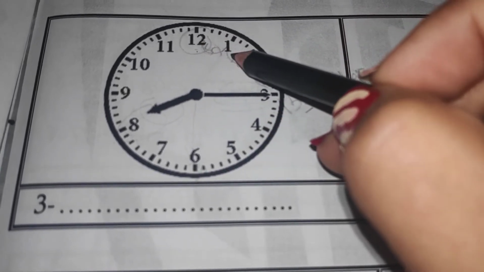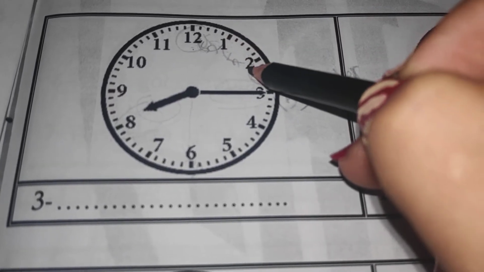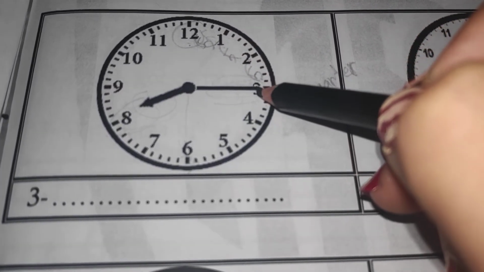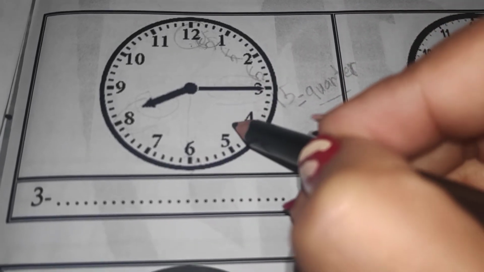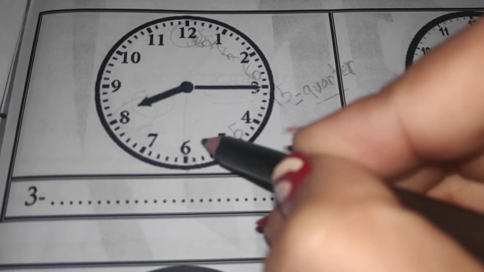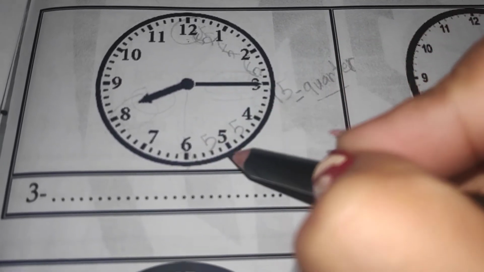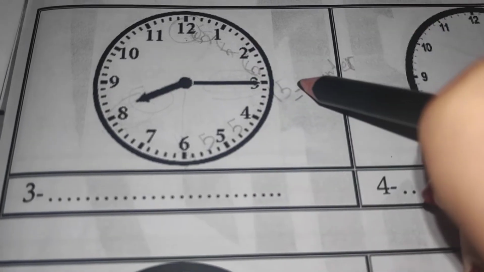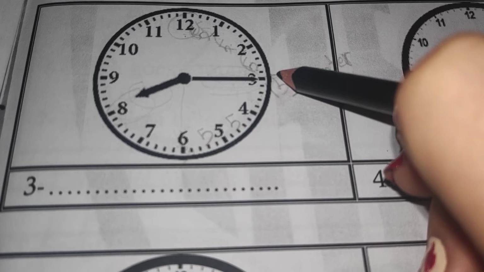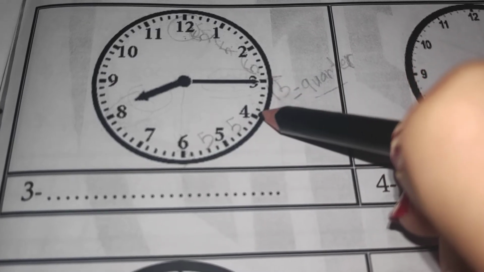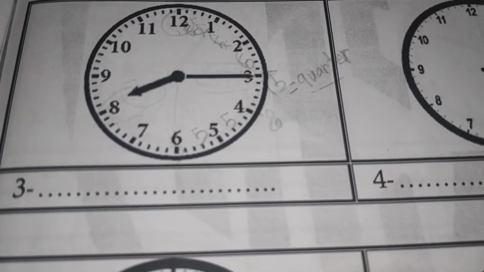Between the 12 and the 1, there are 5 minutes. Between the 1 and the 2, 5 minutes. 2 and the 3, 5 minutes. Between the 3 and the 4, 5 minutes. Between the 4 and the 5, 5 minutes. Between the 5 and the 6, 5 minutes. So let's count all these 5s. We say 5, 5, 5, 15. So here 15 to the 3. Let's add 5. Here 20.